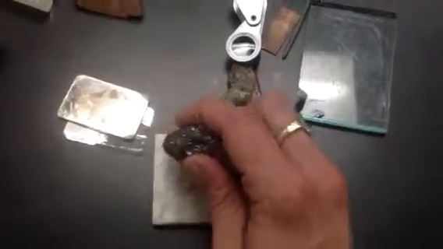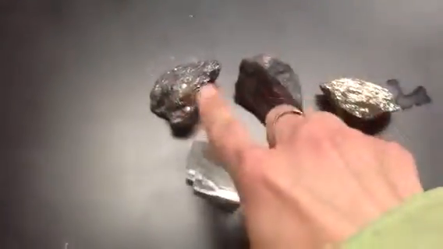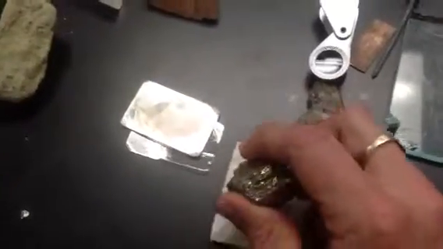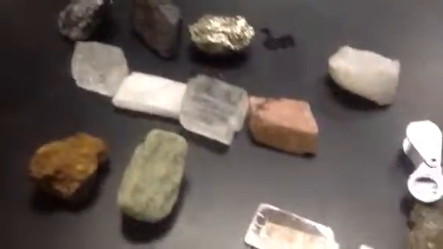Now some minerals, like this one right here, have a definite streak. You can see that. Silver, you just call that a silver streak. Other minerals, like this one right here, you would expect to have maybe no streak or a gold streak, but if you do it, it might have a reddish streak. So that would give you a definite identifying trait of that particular mineral.